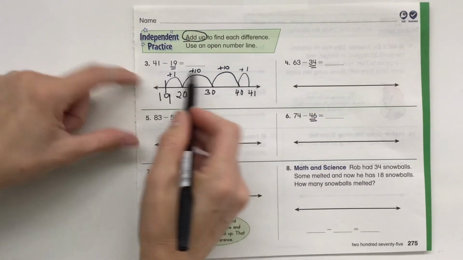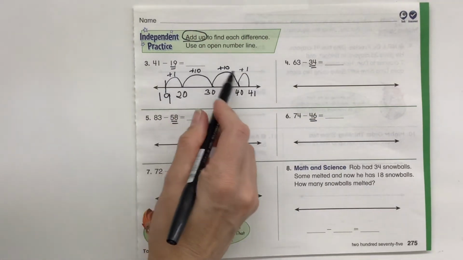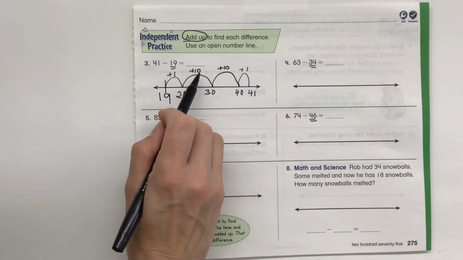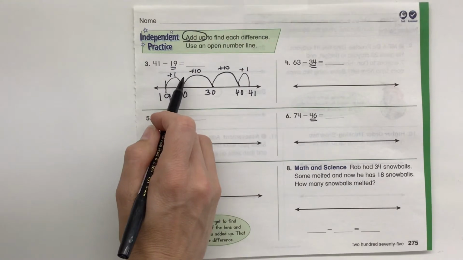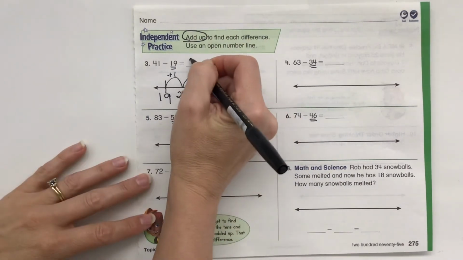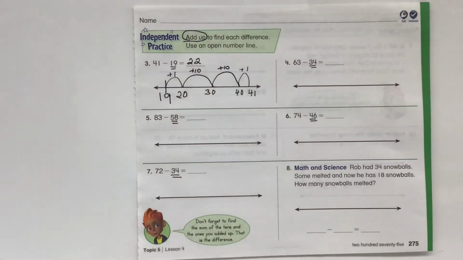And then I need to total up the numbers that I put above my hops. Start with your tens first. 10 plus 10 is 20, plus 1 is 21, plus another 1 is 22. So we know that the difference is going to be 22.